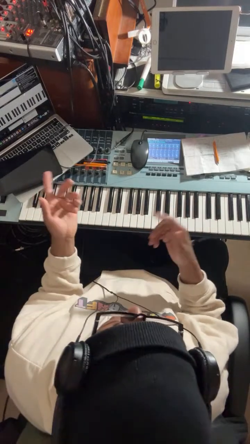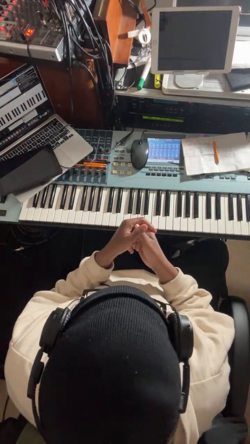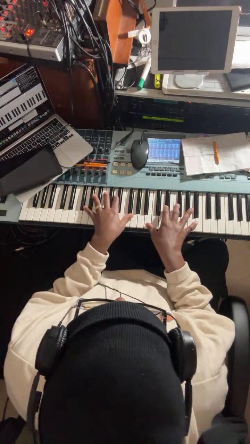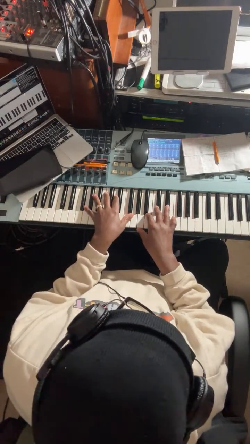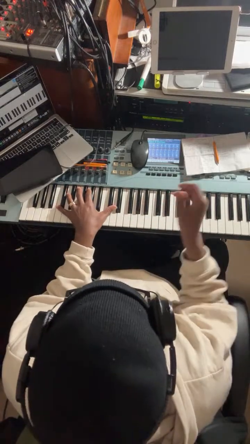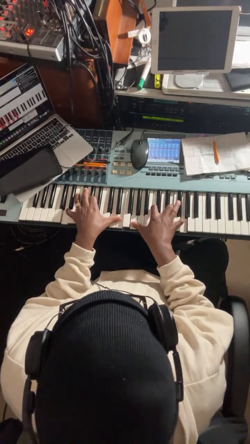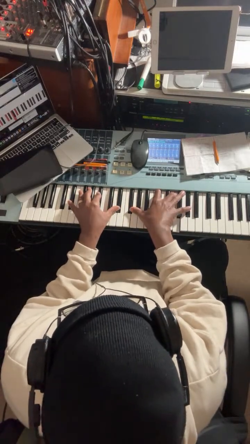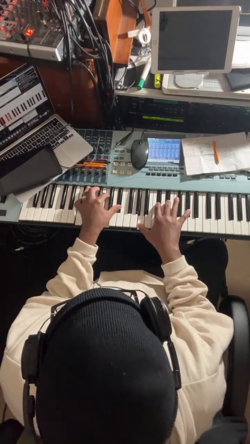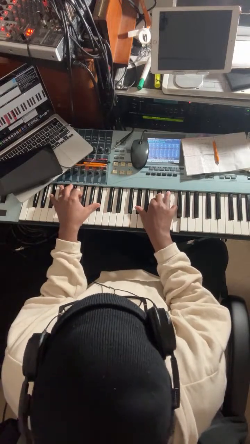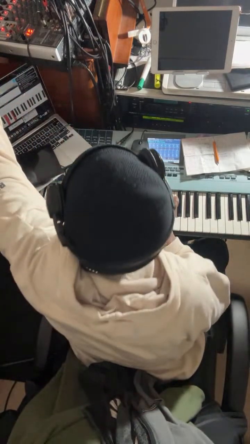Been off and on between the organ and the keyboard, but I'm trying to dive into this keyboard deal because I'm looking at what if something goes wrong with the organ. I need to have a fallback instrument just in case.